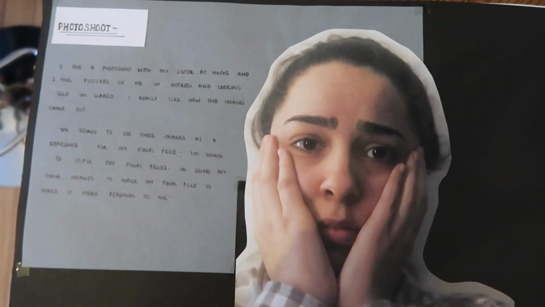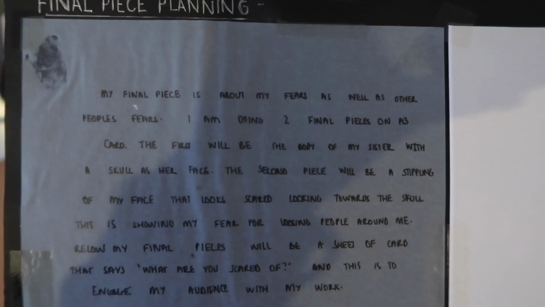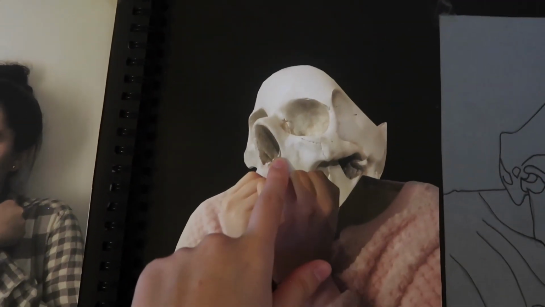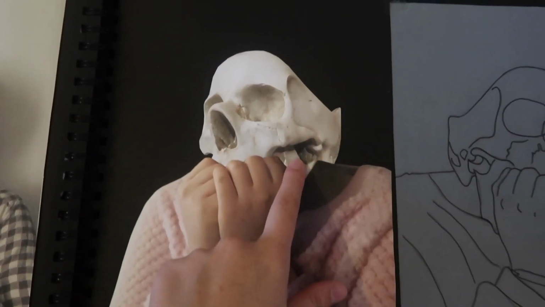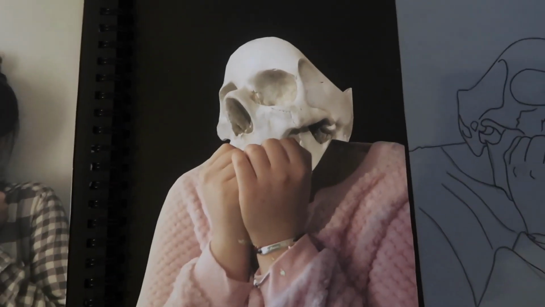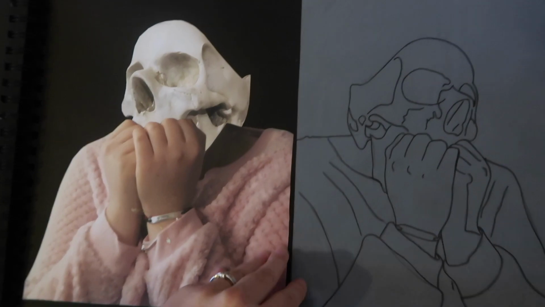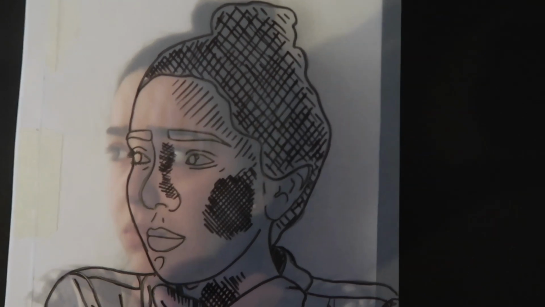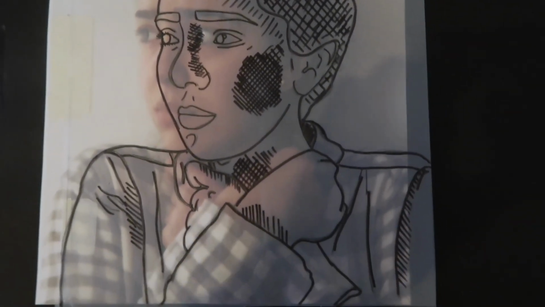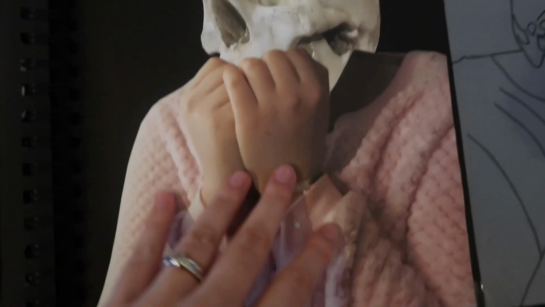And then I did a little photo shoot of me being scared. I was starting to plan my final piece, so I was thinking of what to do. I got a picture of the skull that I took from an exhibition I saw. I printed it out, cut off the head, and put it as the skull. I really liked how that was looking, so I stuck it in as an idea. Then there was another piece. I was going to do two pieces, and it would be me, then this one, and then this skull face.